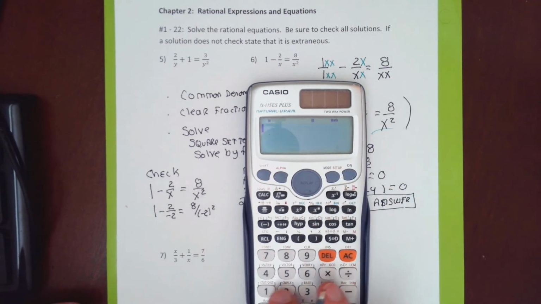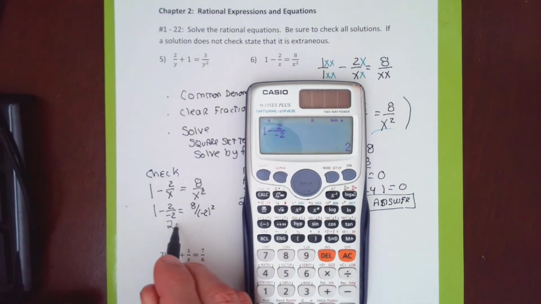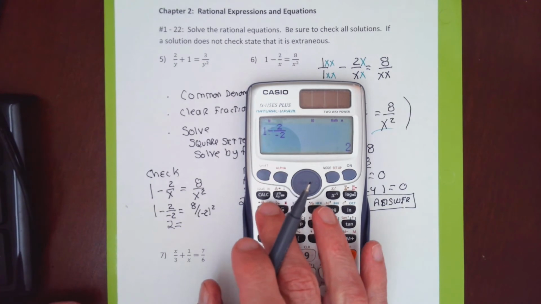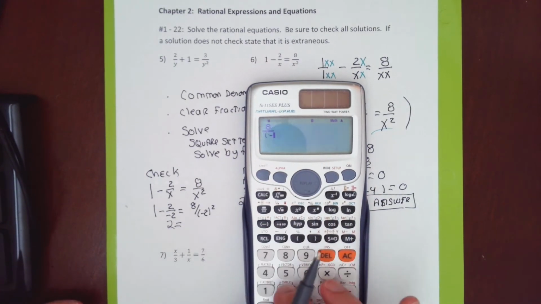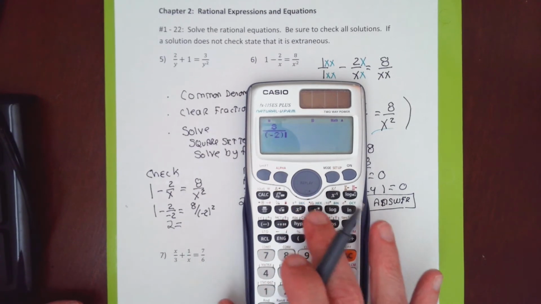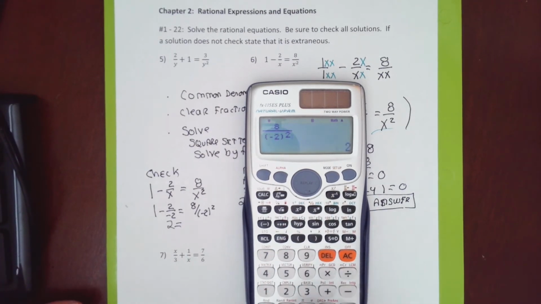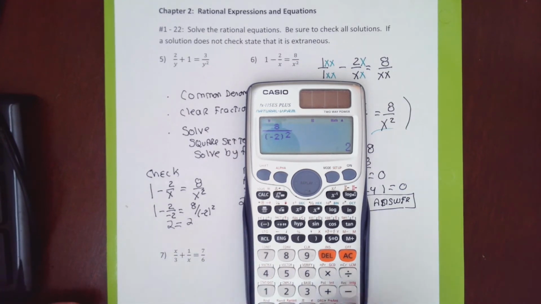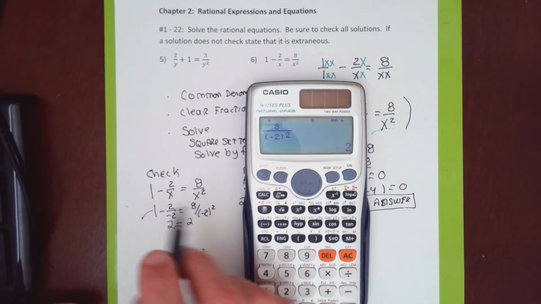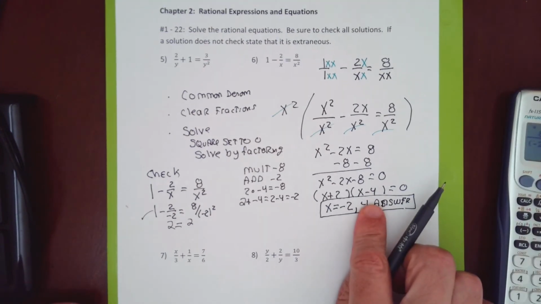So I'm going to go 1 minus fraction 2 divided by negative 2 to simplify the left side. The left side simplifies to be 2. On the right side, I'm going to do 8 divided by parentheses, negative 2 in the parentheses squared. And the right side becomes 2. So I know that negative 2 is an answer because when I plug it in, I get a nice true statement. I'll do the same thing for 4.